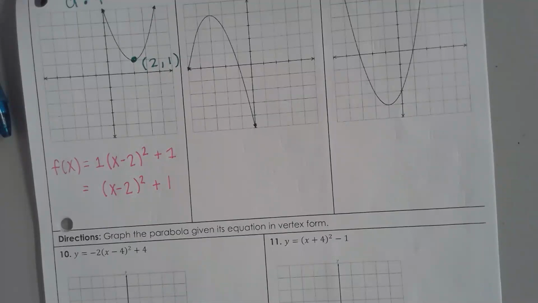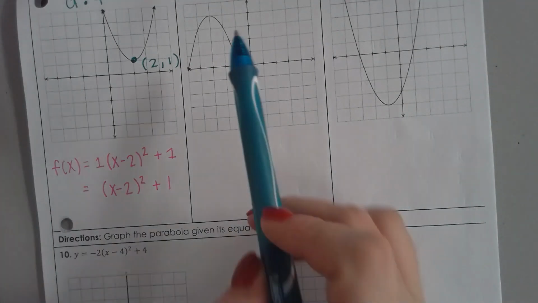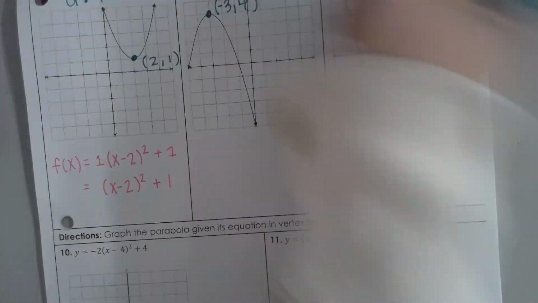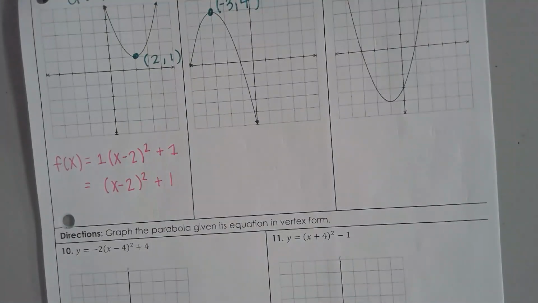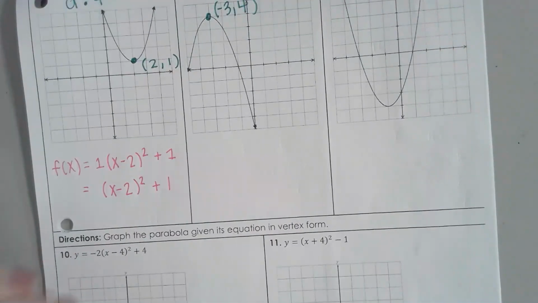What is my vertex on number 8, Dwayne? X goes first. So it'd be -3, 4, right? -3, 4 is correct. Is my a going to be positive or negative, Victoria? Negative, because it's concave down like a frown.